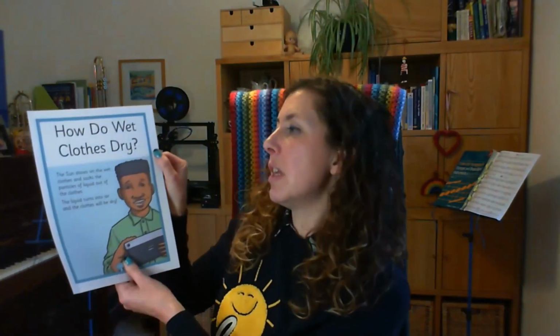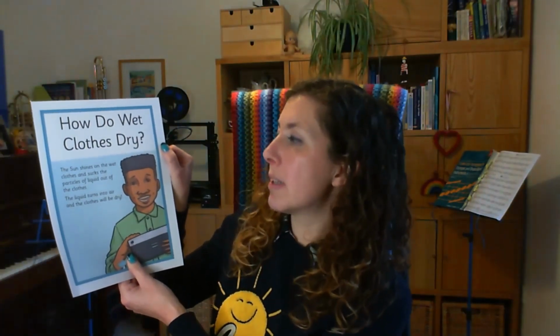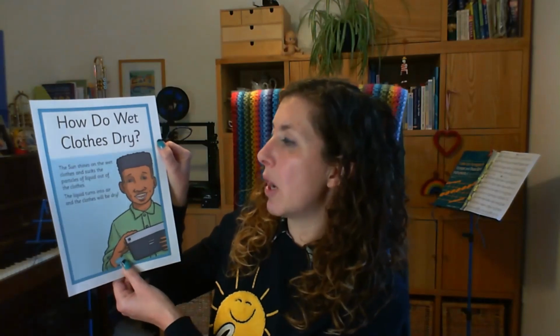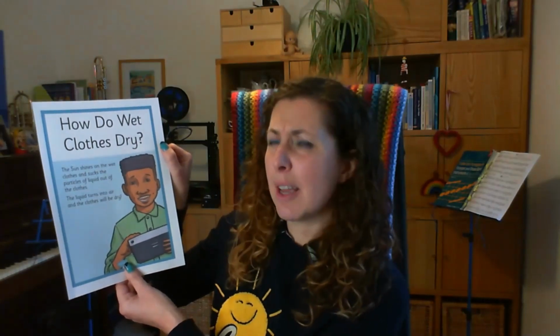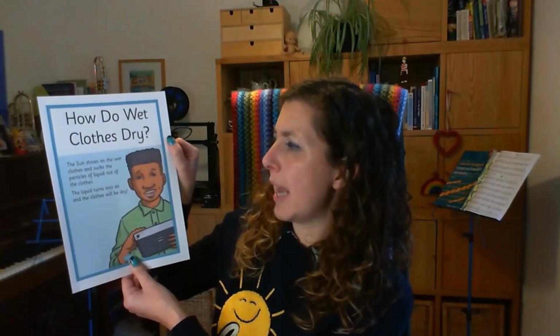Let's see if this one's right. The sun shines on the wet clothes and sucks the particles of liquid out of the clothes. Sucks it out. The liquid turns into air and the clothes will be dry. Well, that's an interesting idea, but even when it's not sunny, I can get clothes to dry. So that's not right.